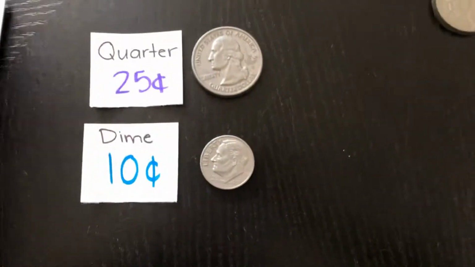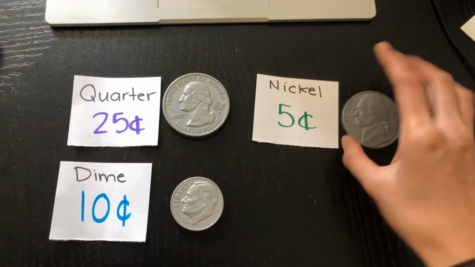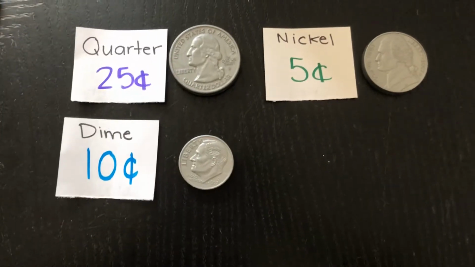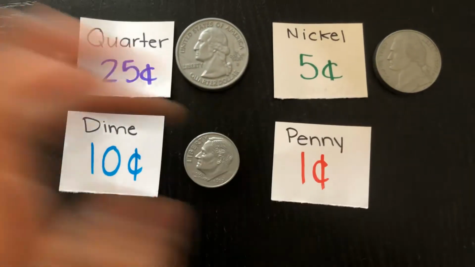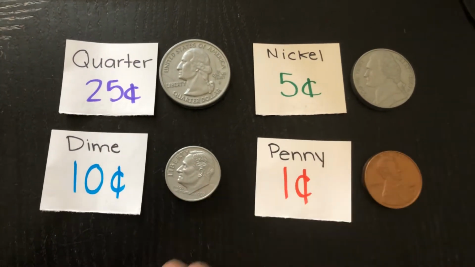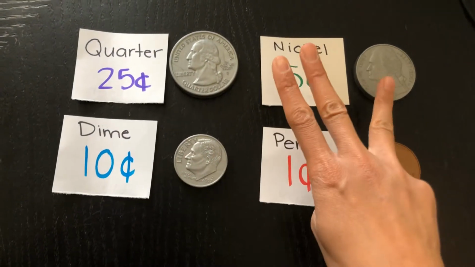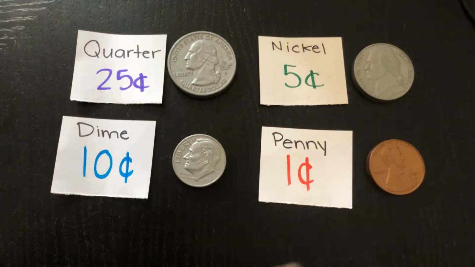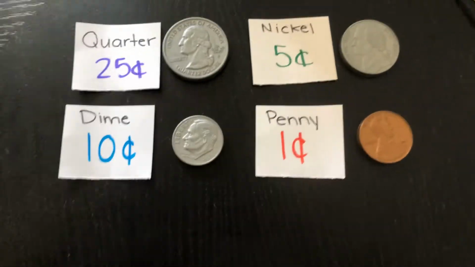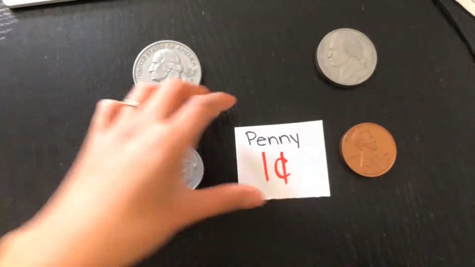And then we have a nickel. That is worth 5 cents. And a penny. That is worth 1 cent. We've learned all 4 coins: quarter, dime, nickel, and penny. Hopefully you've been practicing how much each coin is worth. So the next thing we are going to learn are dollar bills.